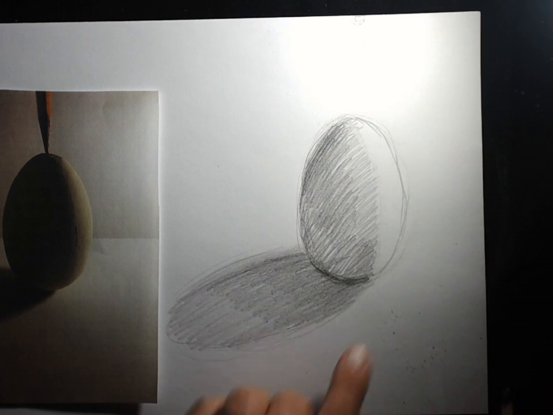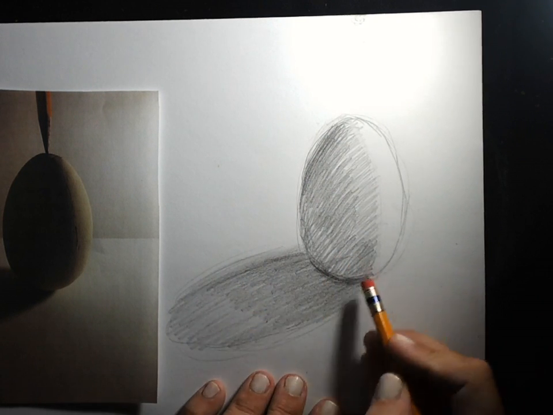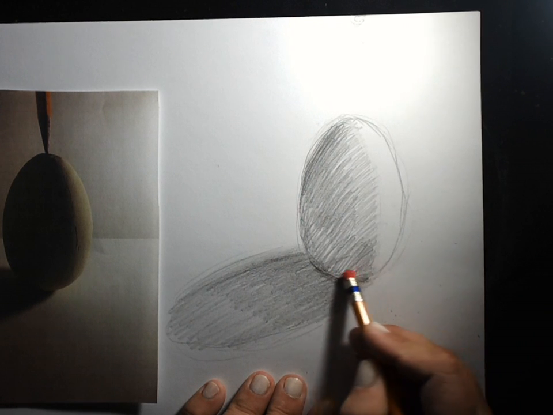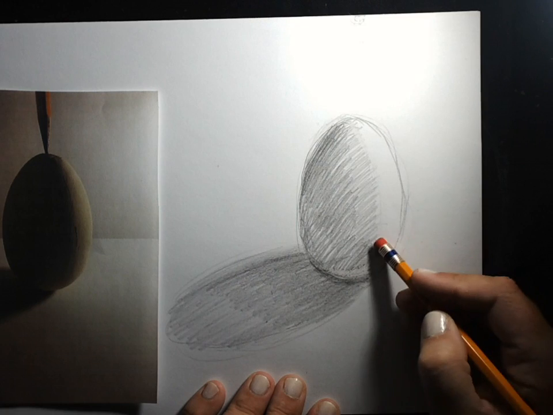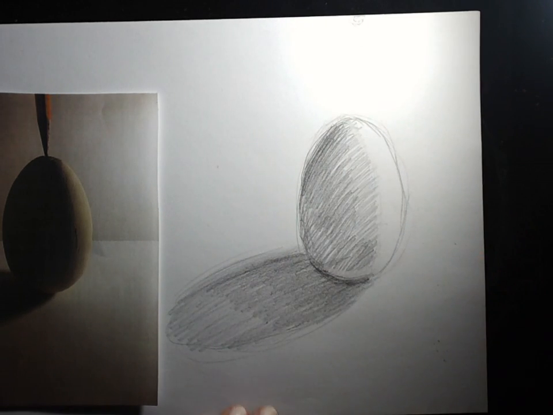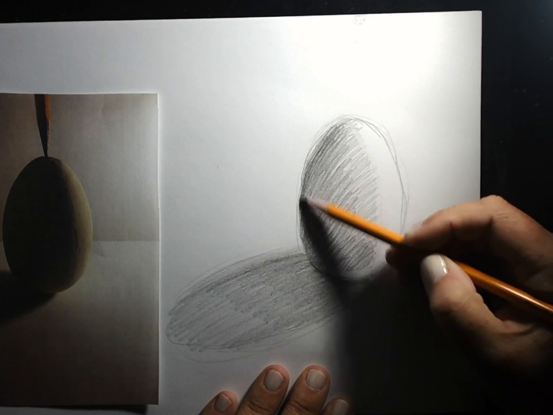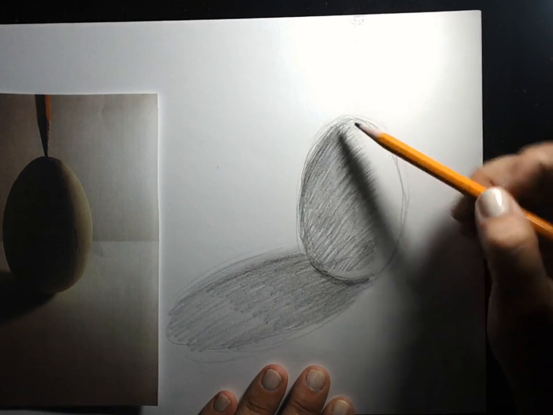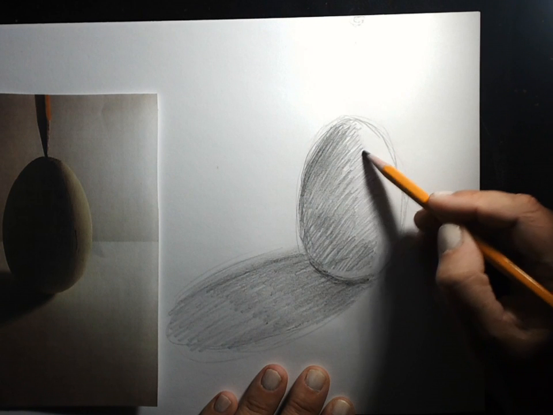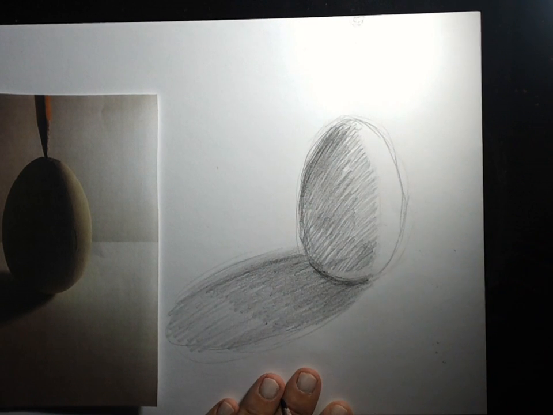Now, I don't quite have that reflection that I wanted right here, so I'm going to go back and make a little smiley face down here. Then it gives that kind of a reflection. And I can always go back and make my shadows darker. Maybe I want to make this line darker over here. It's entirely up to you.